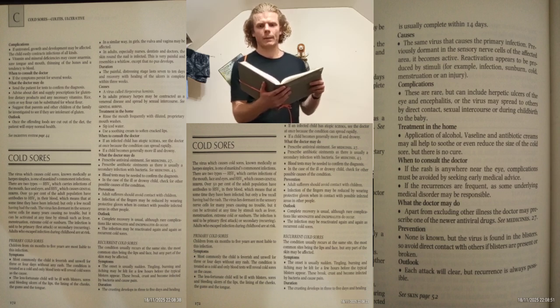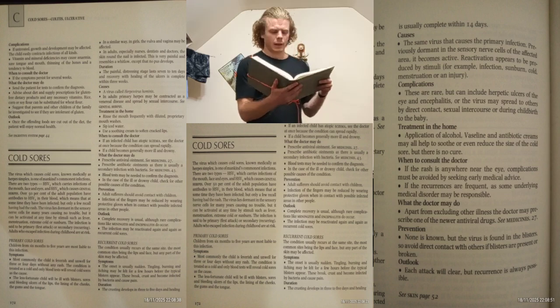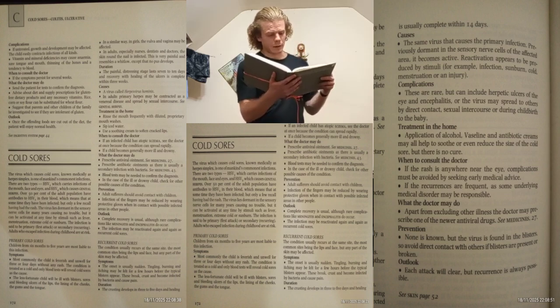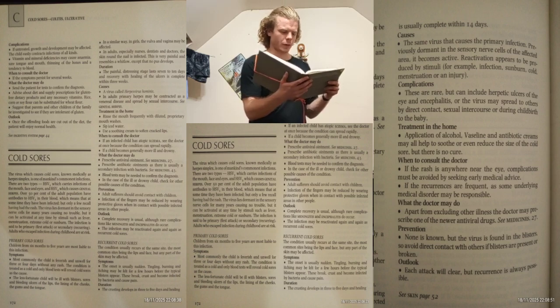Can it penetrate anywhere, or only at one place, since it is sexually transmissible? Can it only penetrate at places which are open, or also at other places? None is known, but the virus is found in the blisters, so avoid direct contact with others if blisters are present or broken.